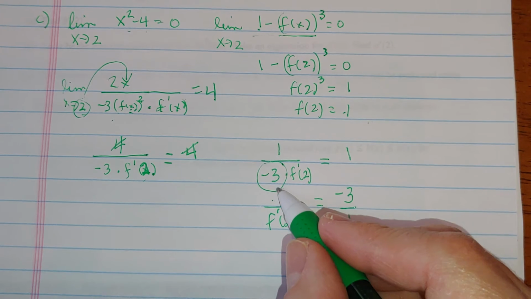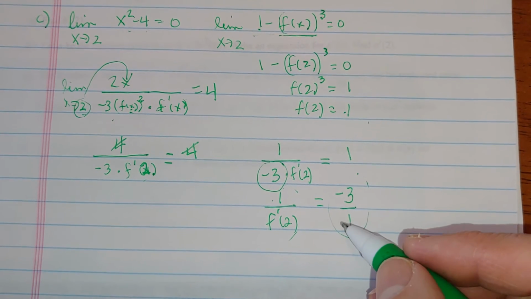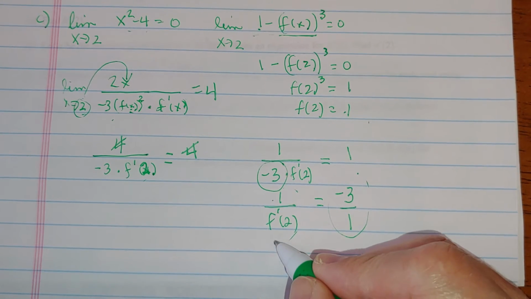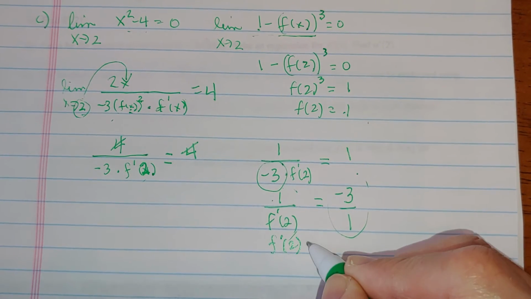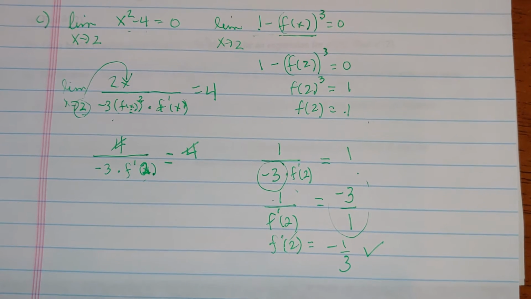Now, since we have a fraction on the left side equal to a fraction on the right side, the reciprocals of those fractions have to equal each other. So I can take the reciprocal of both sides and say f prime of 2 is negative 1/3, which is the second part that they had asked me to do.